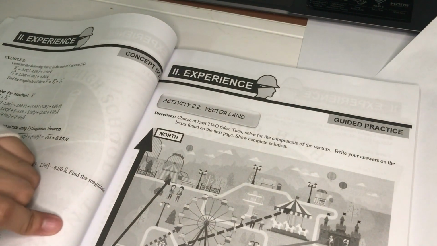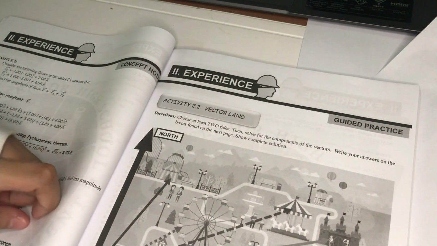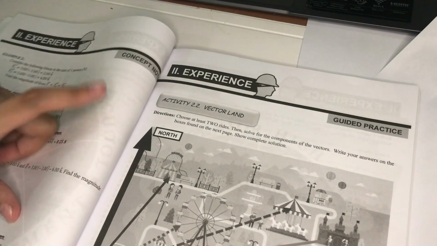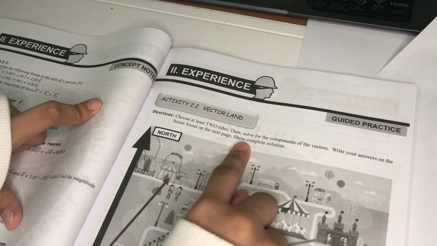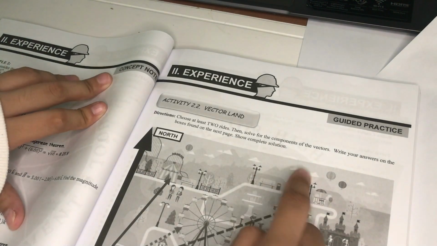And now we're on the second lesson, which is vectors, and on page 56 of your module, you can find the guided practice of lesson 2. So directions. Choose at least 2 rides, then solve for the components of the vectors. Write your answers on the boxes found on the next page and show complete solution.